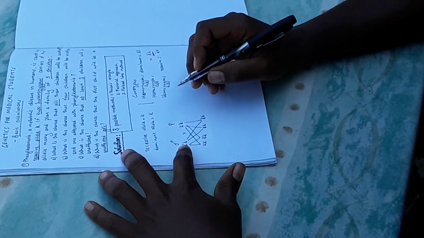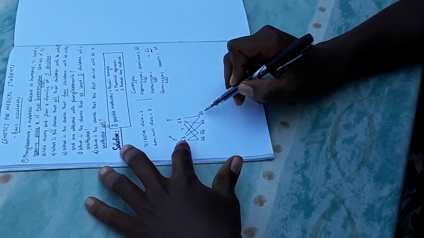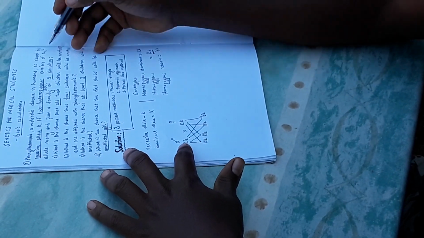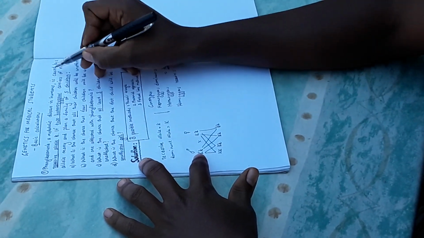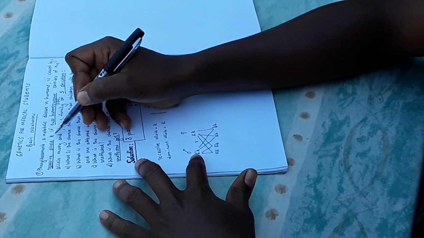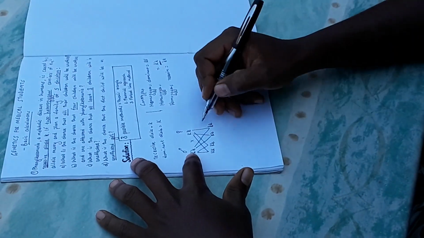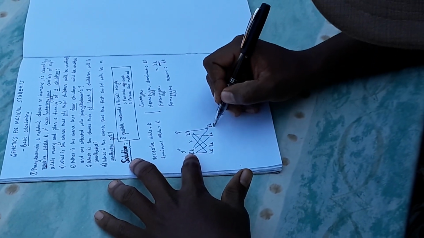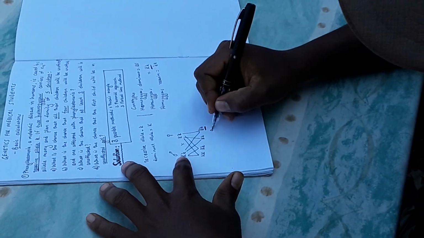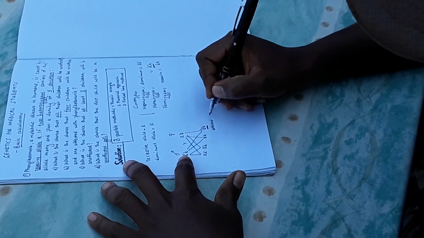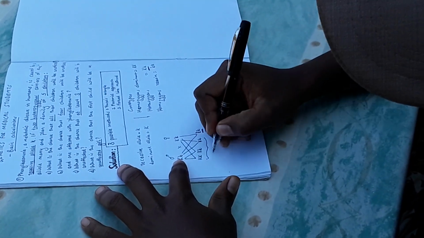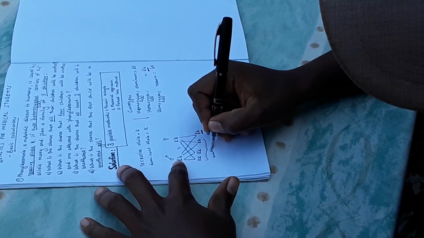What you want to know is which one of these is affected and which one is unaffected. But we're told the condition is caused by a recessive allele, lowercase k. Therefore, this is the affected child. These three are unaffected.